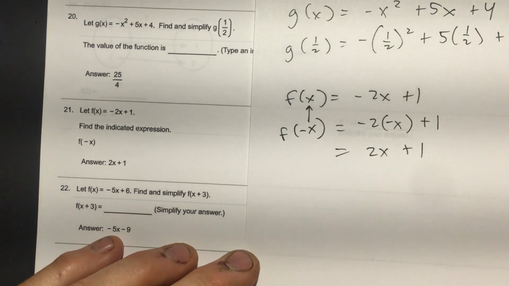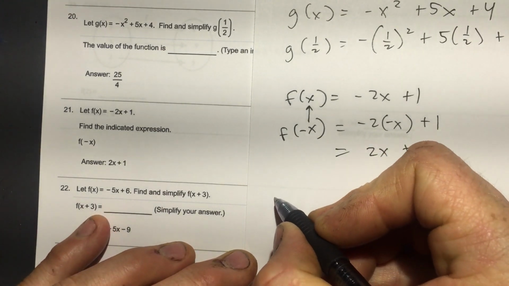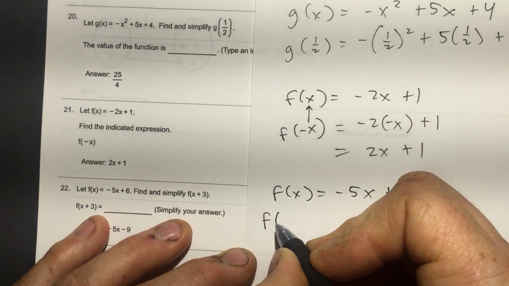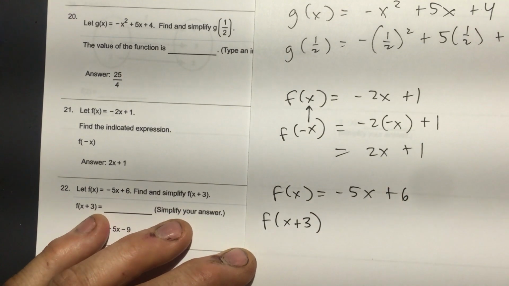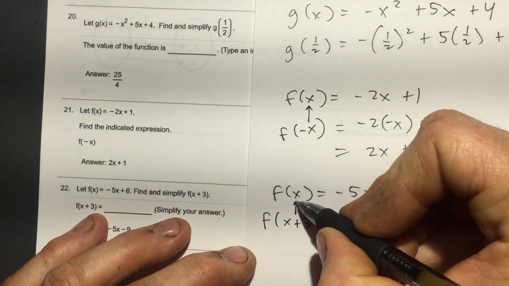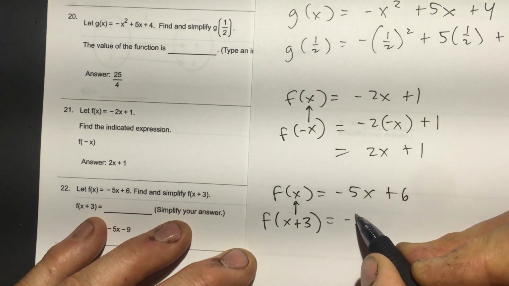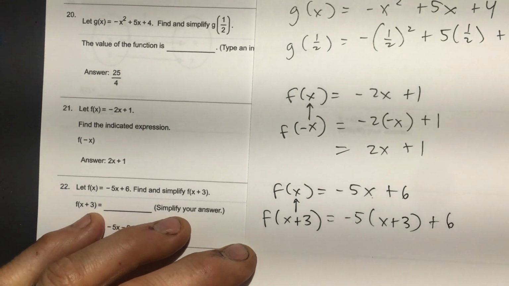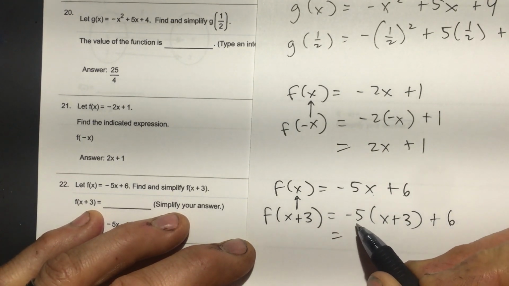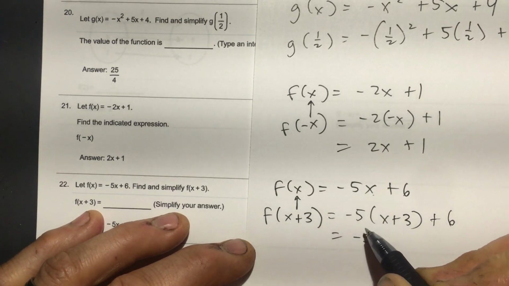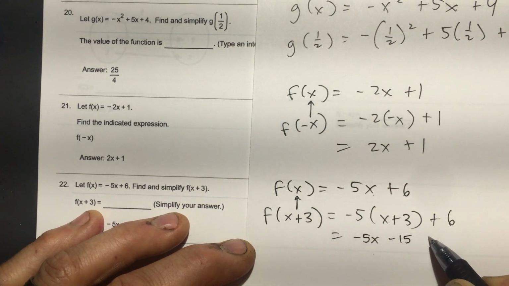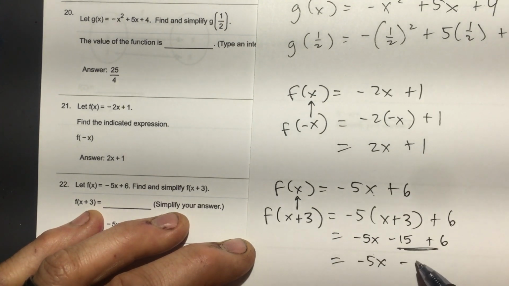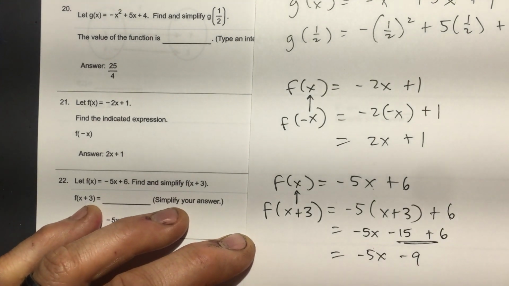And then 22 is a similar thing. It says f of x is negative 5x plus 6. What's f of x plus 3? Well, just like the previous problems, I'm going to put that in for x over here. So I've got negative 5, and I'm going to put x plus 3 in for x. And then I'm going to have to distribute, so that's going to be negative 5 times x, which is negative 5x. Negative 5 times 3 is negative 15. I've got plus 6, and then these two go together. They're like terms. So it's going to be negative 5x minus 9.